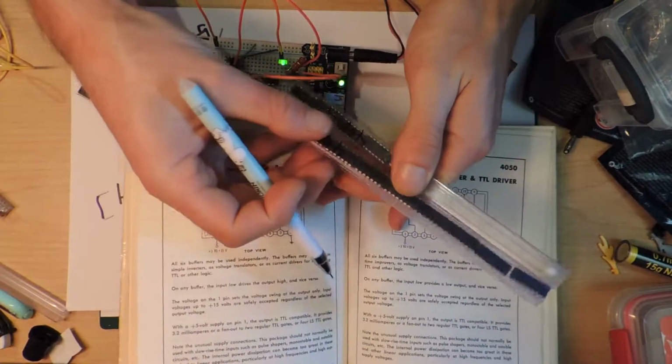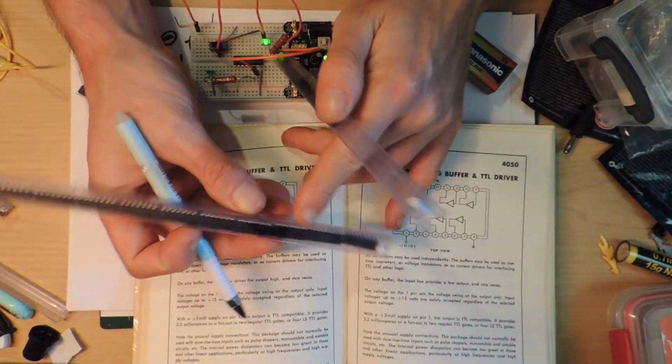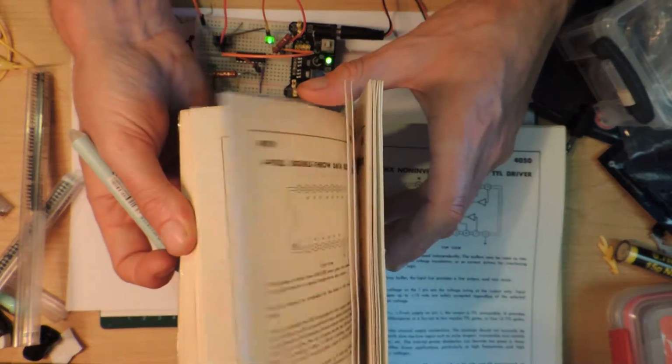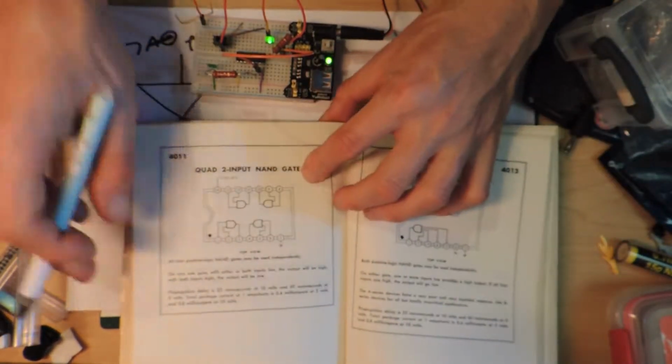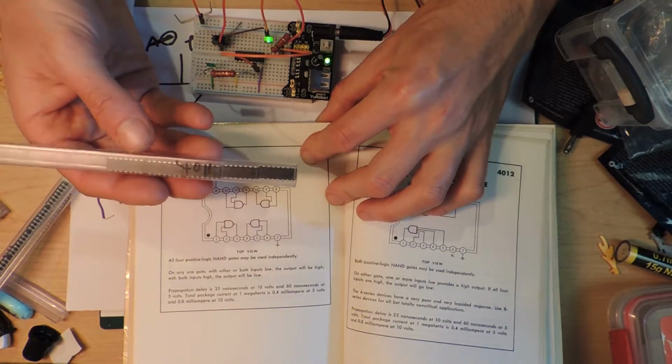There's a whole packet of 4011s. These are very, very common ICs. And we can just quickly go back here. I'm pretty sure it's a NAND gate. It's a quad 2-input NAND gate, so it probably makes it one of the most popular ICs ever produced.